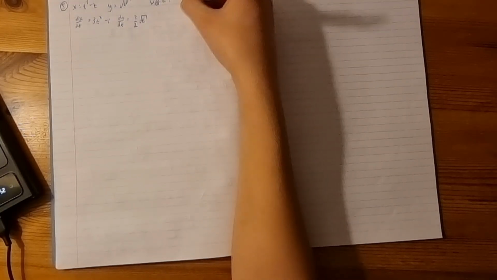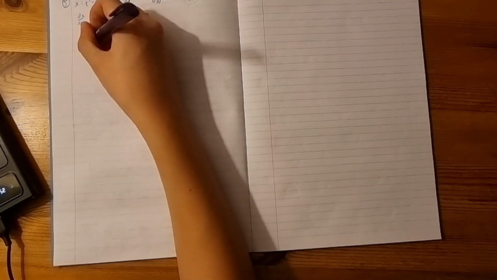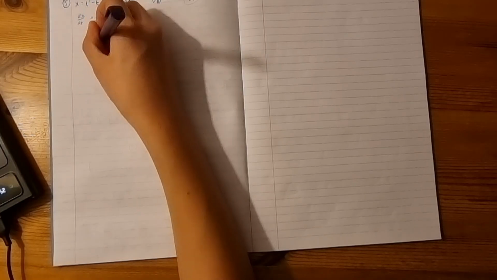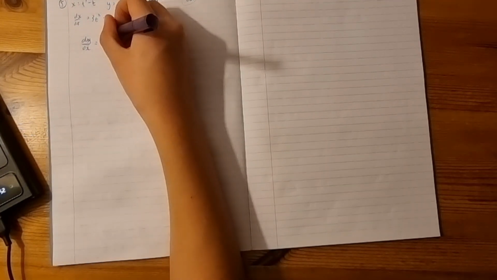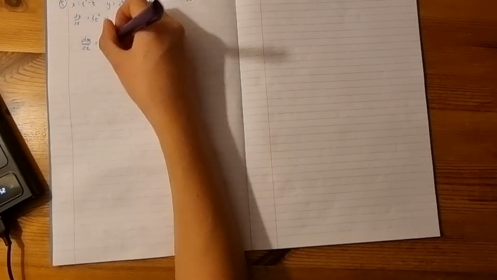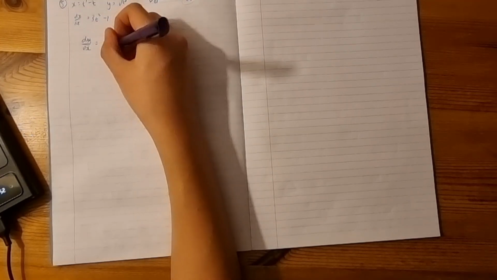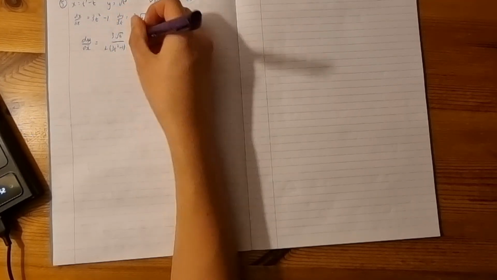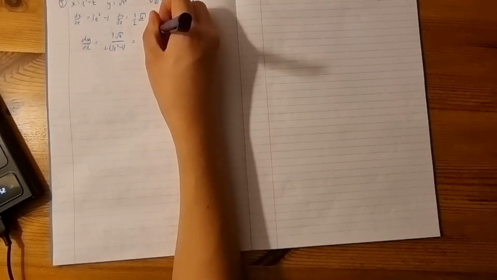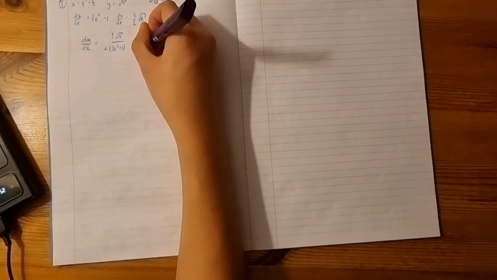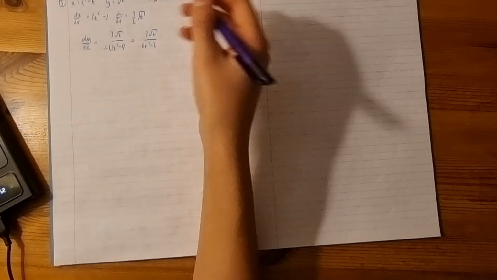And so let's do dy over dx first. dy over dx is just equal to dy over dt over dx over dt. That's 3 root t divided by 2 times 3t squared minus 1, which is equal to 3 root t divided by 6t squared minus 2. So that's dy over dx.